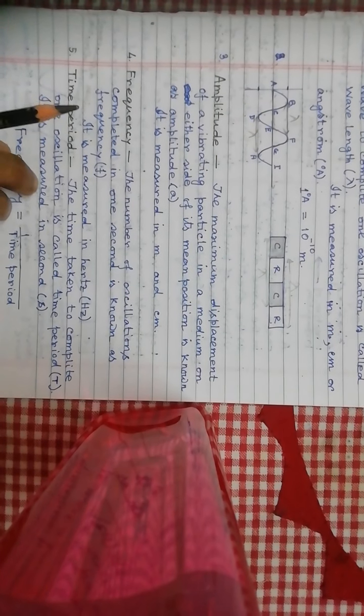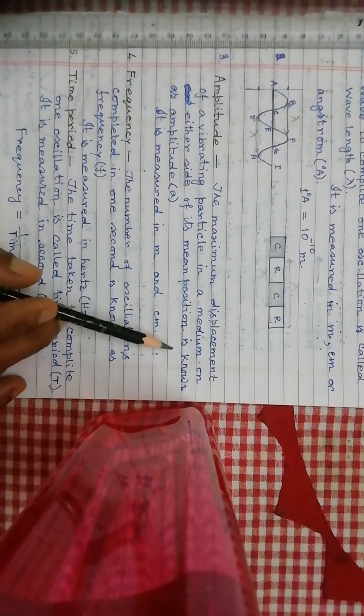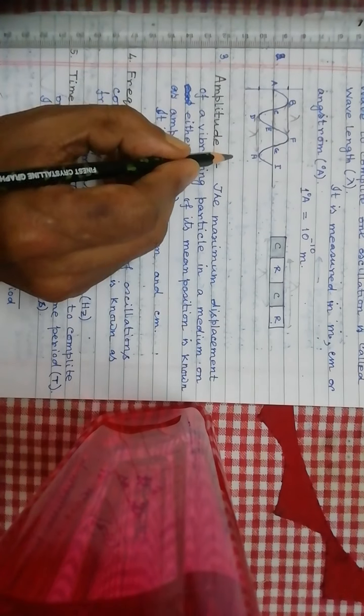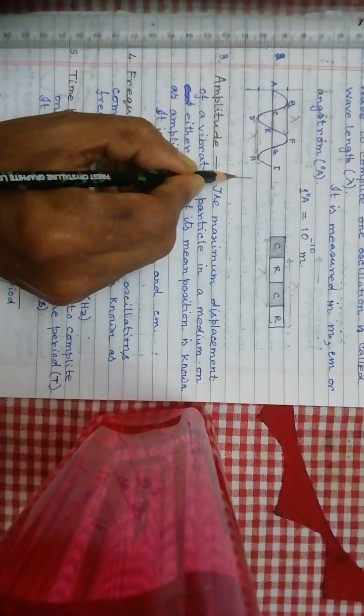Now another term, amplitude. What is amplitude? Amplitude is the maximum displacement of a vibrating particle in a medium on either side of its mean position. Say for the transverse wave, the particle moves in that direction.